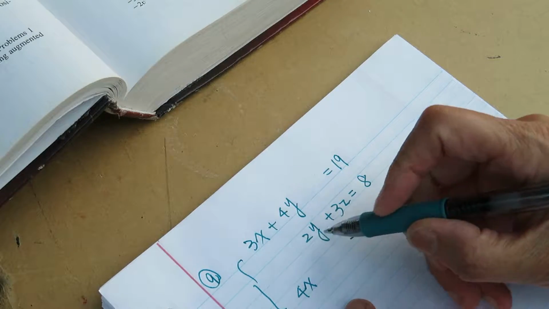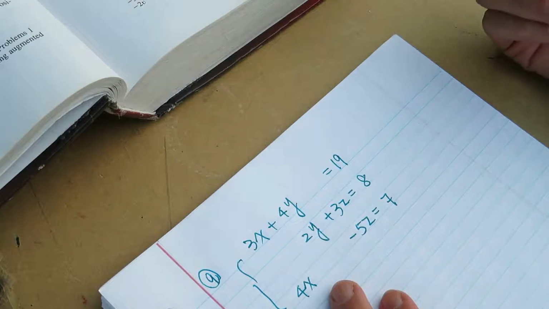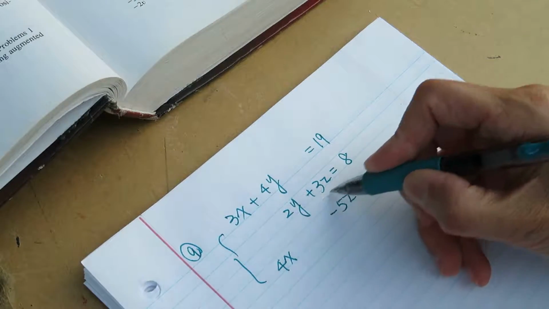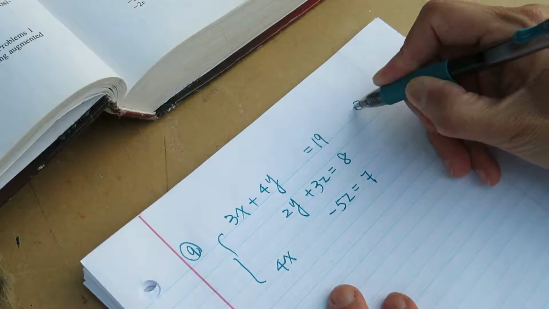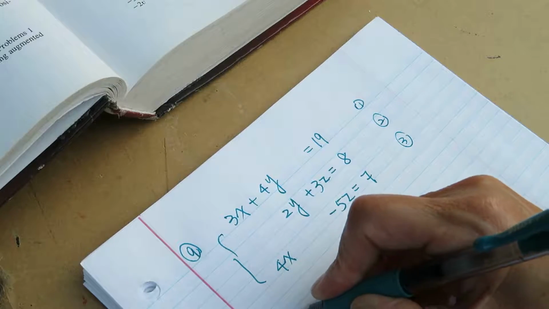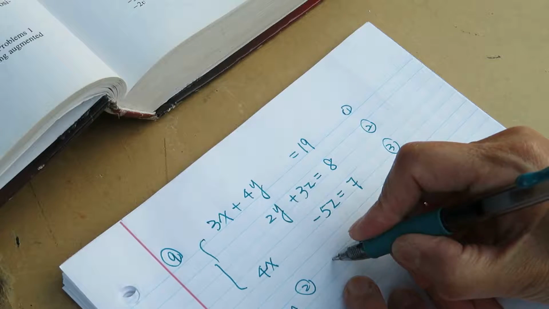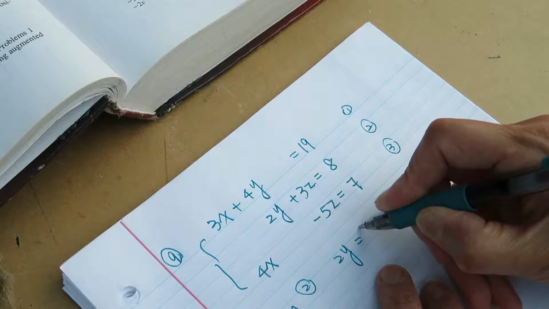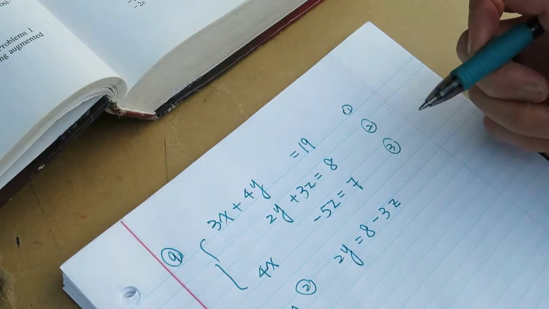So for example, here we see 2y and 4y. That's kind of easy. One way you make is, from equation number 2 you get 2y equal 8 minus 3z, right?